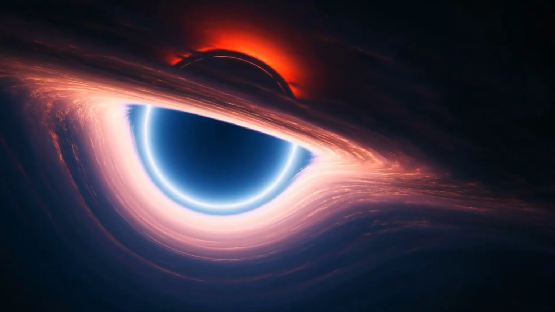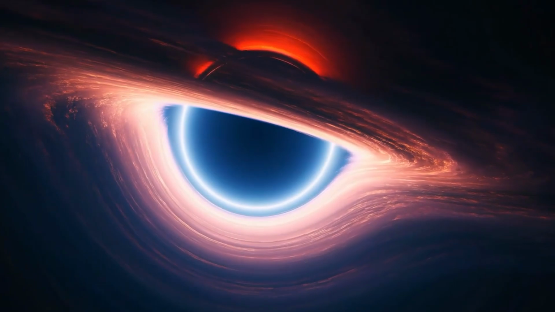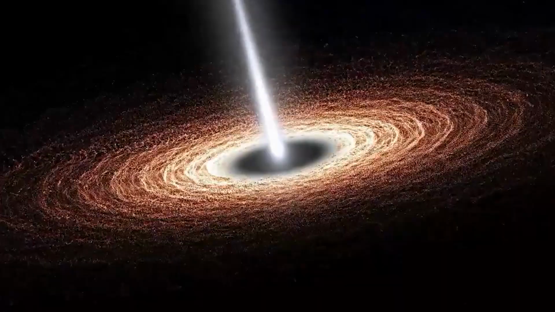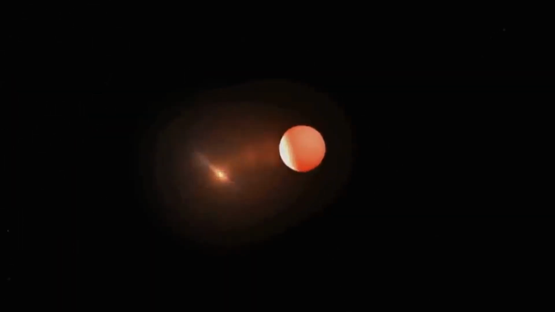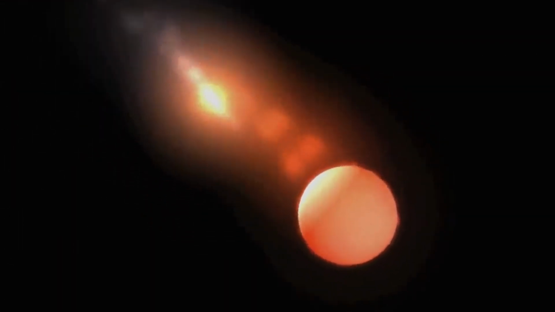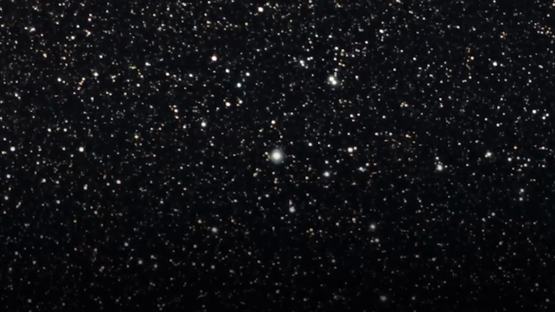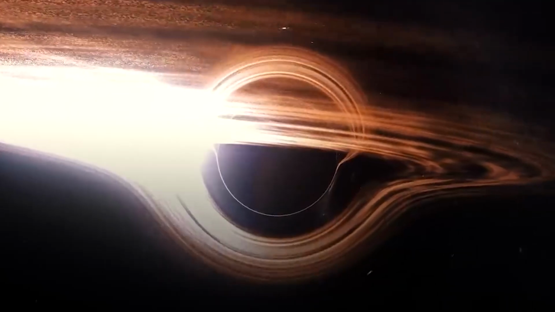Black holes come in several types, each formed under different circumstances and varying greatly in size. The most common type is the stellar black hole, which forms from the collapse of massive stars. When a star exhausts its nuclear fuel, it can no longer support itself against its own gravity and implodes, creating a black hole. These stellar black holes typically have masses ranging from a few to several tens of times the mass of our Sun. In contrast, primordial black holes are hypothetical and thought to have formed in the early universe.